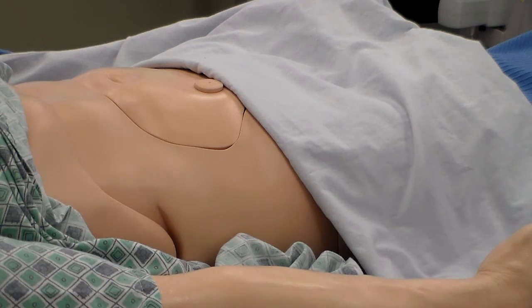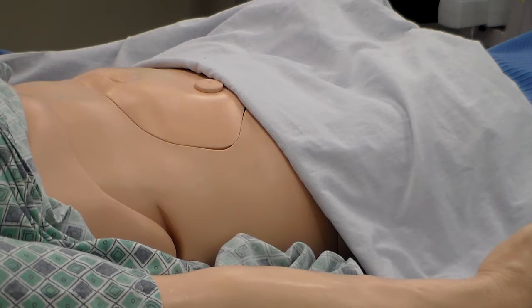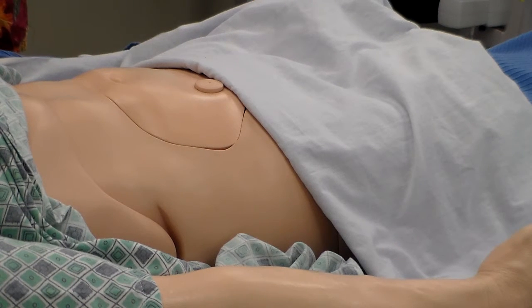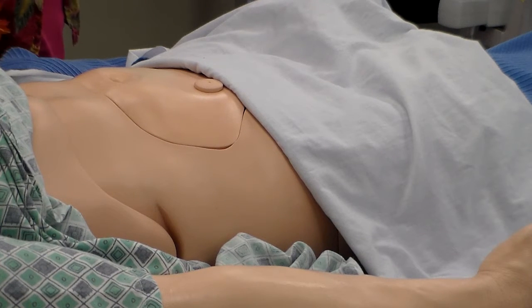Hi guys. So this is going to be skill 1.29, assessing the abdomen, okay? First of all, you're going to gather your equipment and perform wipes. So what equipment do you need?